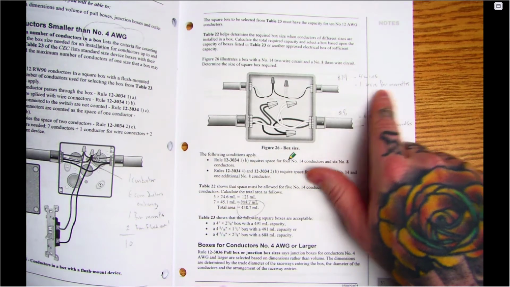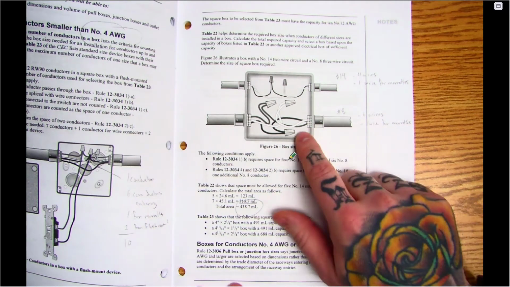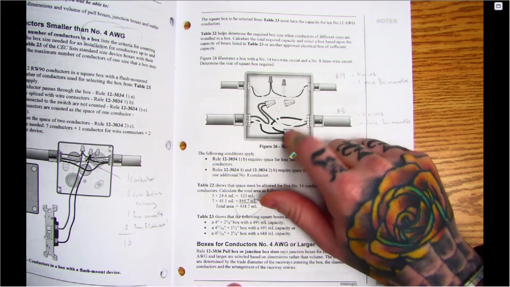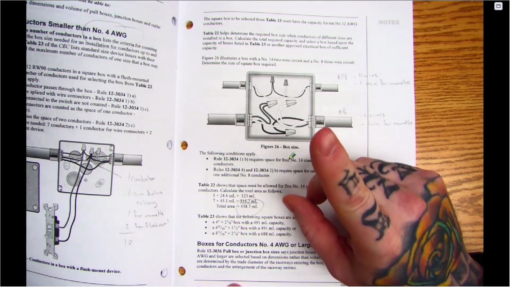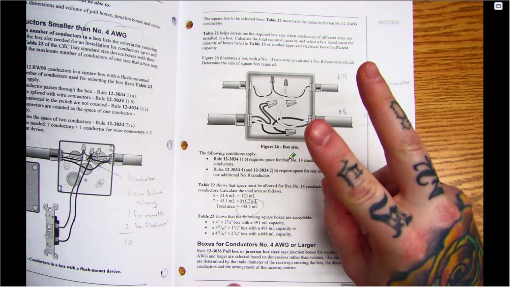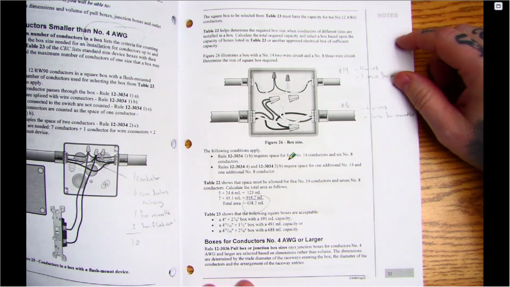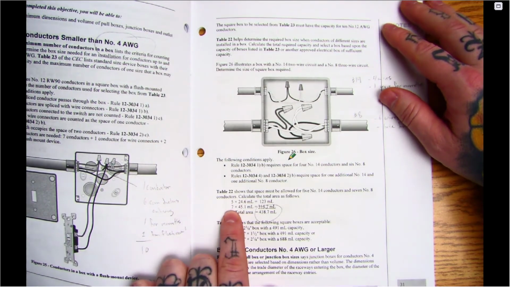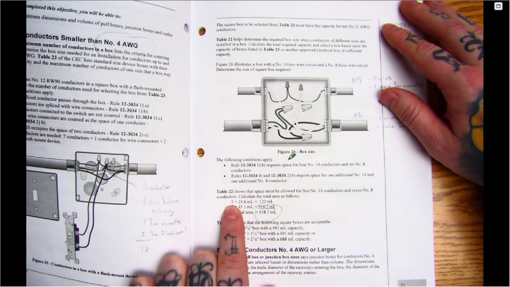So 4 wires, 1 for the marette. 6 wires here, 1, 2, 3, 4, 5, 6, and 1 wire for the marettes. Again, there's 3 of them, but we only count a conductor for every 2 marettes. Then once we get our total, so there's our 5 and our 7, so 5 number 14s, 7 number 8s, we have to go to this other table.